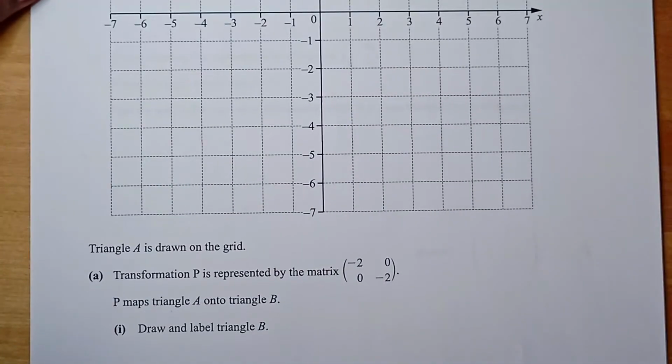Question number 7. Triangle A is drawn on the grid. In the A part, transformation P is represented by the matrix, and P maps triangle A onto triangle B. In the first part, draw and label triangle B.